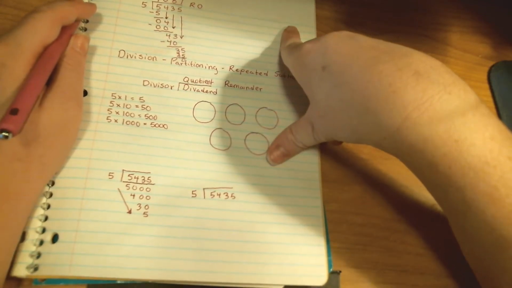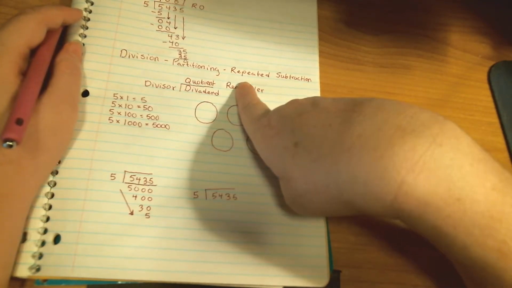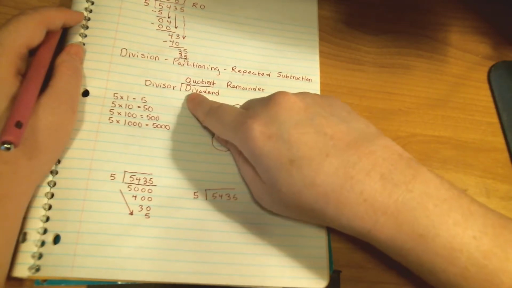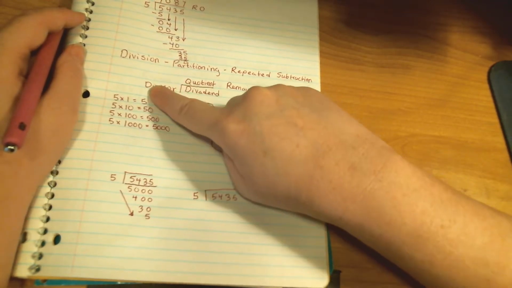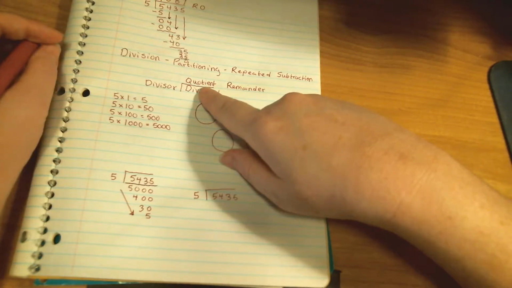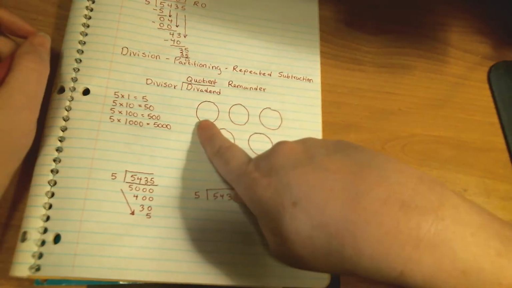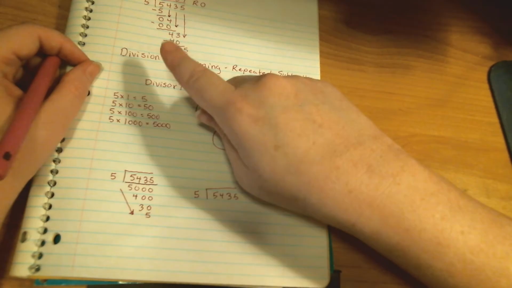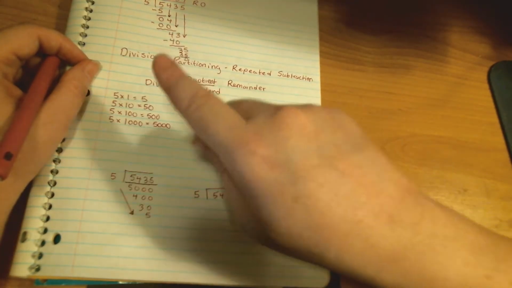Okay, now conceptually what's really happening is we know that division means partitioning, which is also like repeated subtraction. So we have a dividend, which is the amount of objects that we're given, and a divisor, which is the number of groups that we're going to partition the objects into. The quotient is the number of objects in each group, and we sometimes have a remainder. So I've drawn here 5 groups, and I could take 5,435 objects and start partitioning them one at a time, which would use up 5 objects.